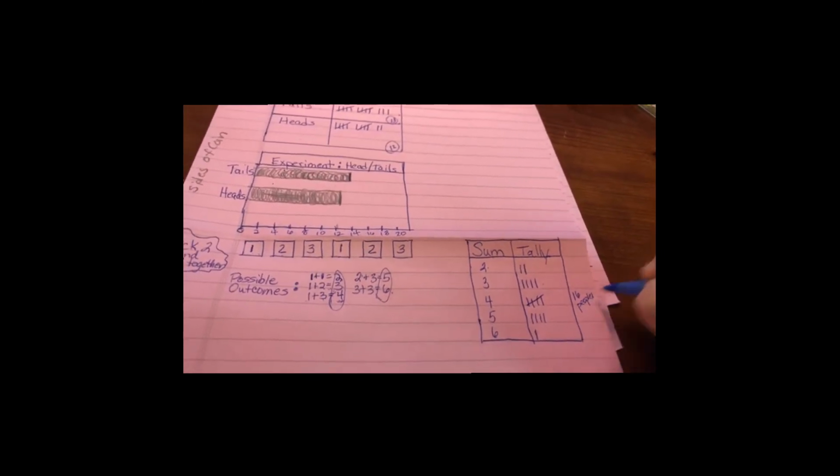I guess somebody was absent that day. And this is how it worked out. Okay, now we can use the information in this tally chart and we could make a bar graph if we wanted, but we just did that. So what if we make a line plot?